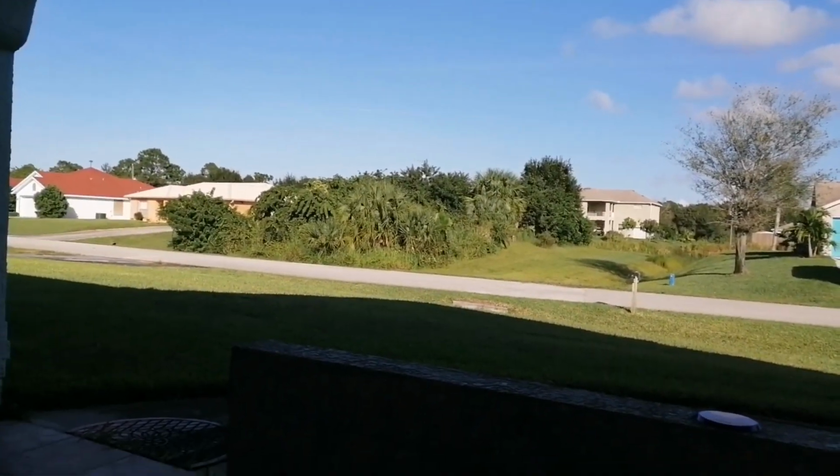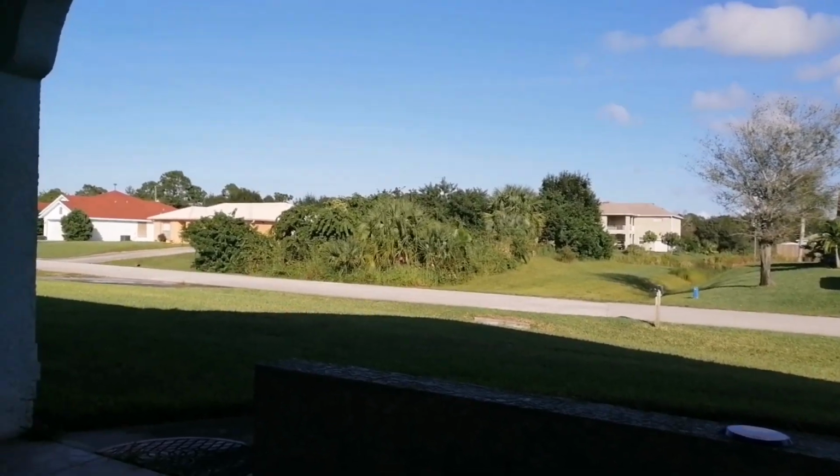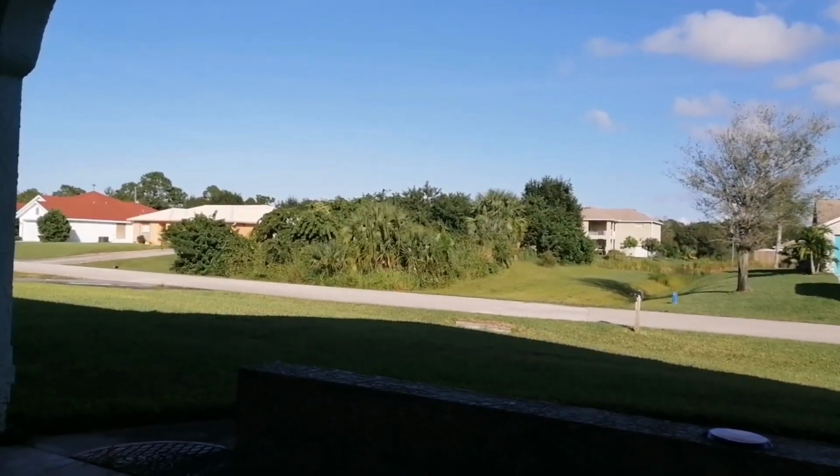And then we're going to switch focus points here. So we're going to use those bushes over there on the other side of the tree, other side of the street.